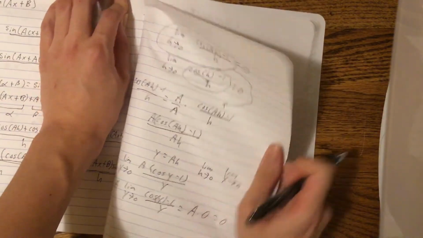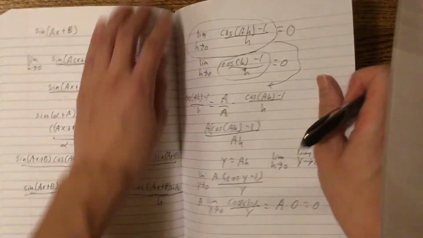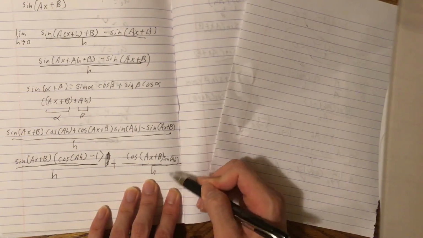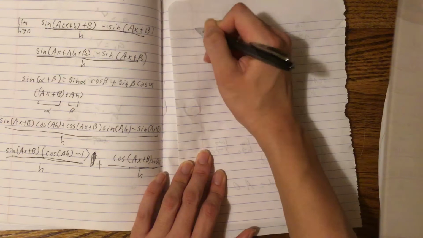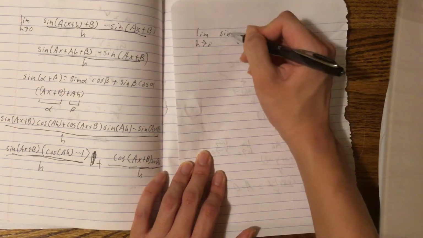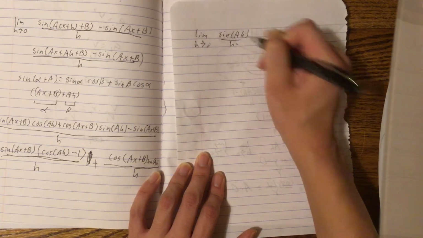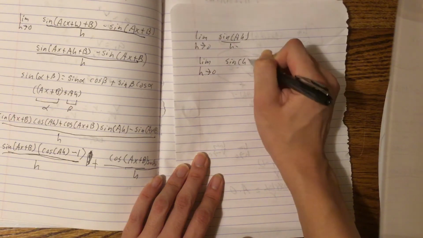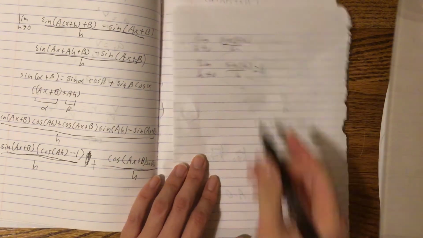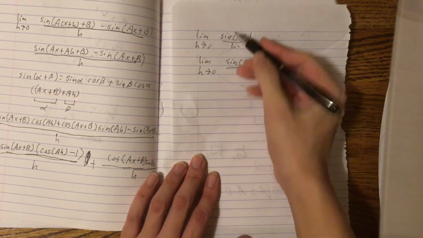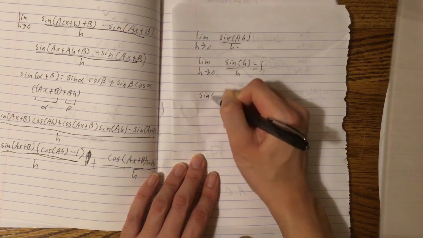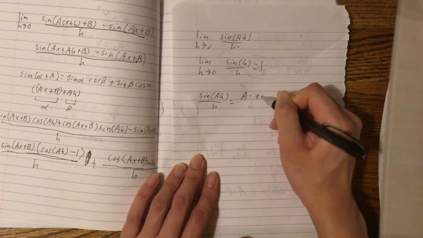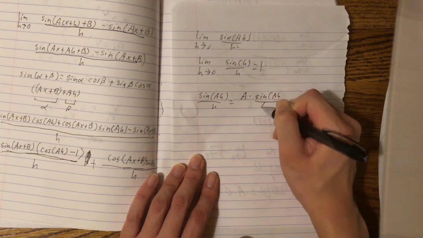All right. Now let's tear out this page. What about here? What is the limit as h approaches 0 of sine ah over h? Well, you'll see that this looks really similar to this, which equals 1. And I proved this in my previous video. So we're going to do the same method here. So sine ah over h equals a times sine ah over ah.